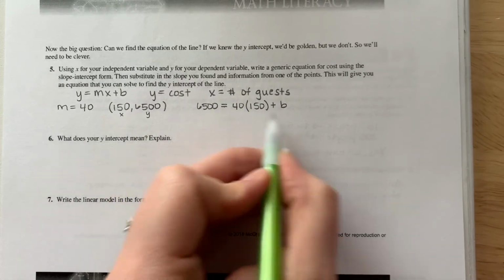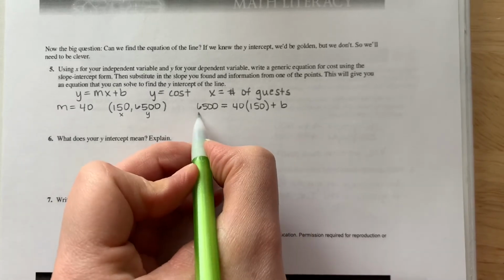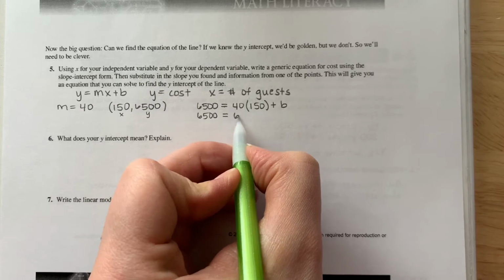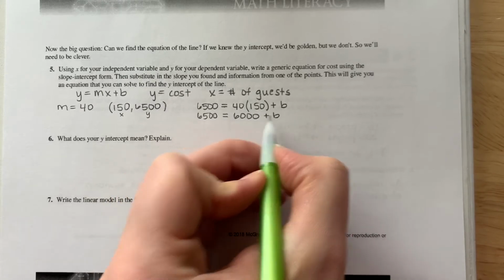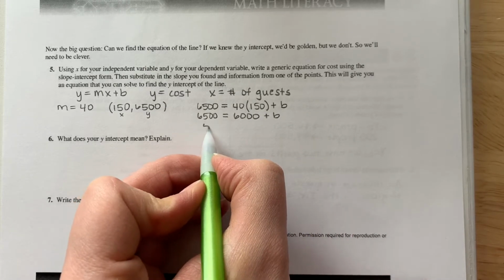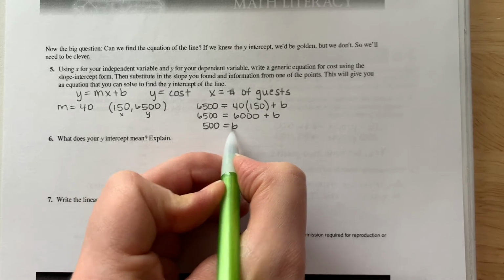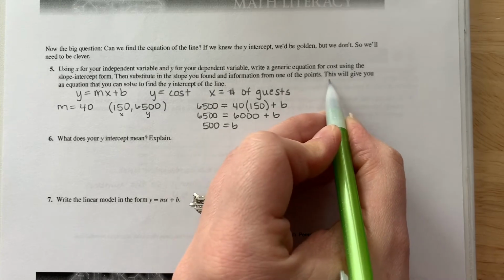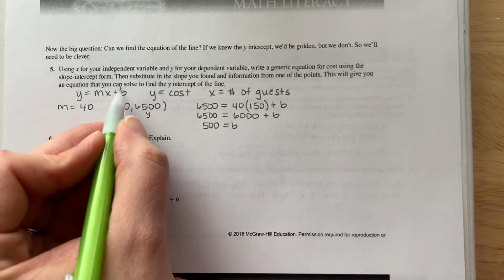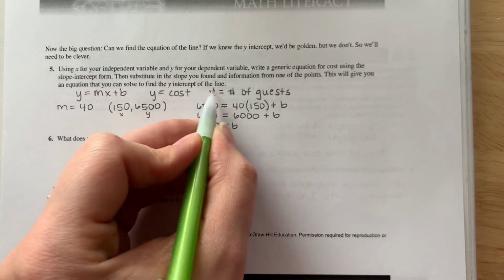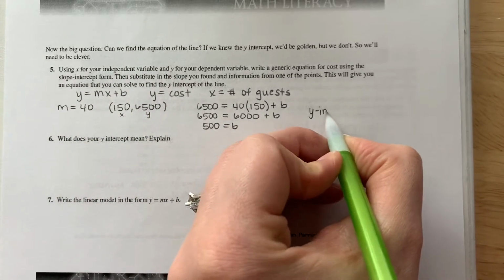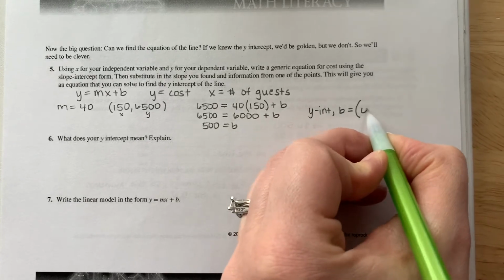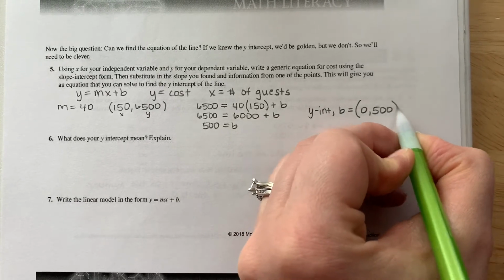But now we only have one variable, so it's very easy to solve this equation. Multiply the 40 times the 150, and then subtract the 6,000 over, and we end up with 500 equals b. So now we can write our final equation. This particular problem says this will give you an equation that you can solve to find the y-intercept of the line. So let's just say the y-intercept, which is b, equals (0, 500).